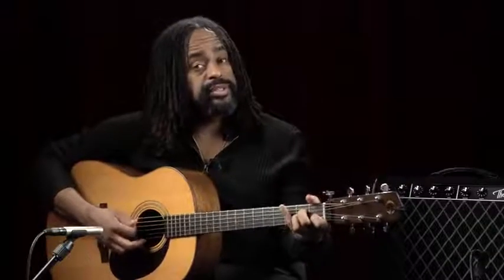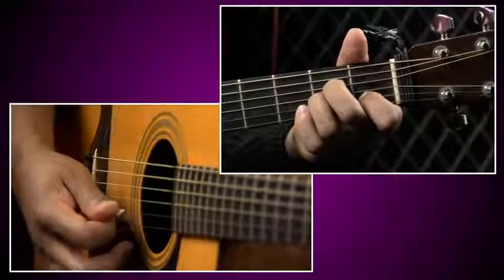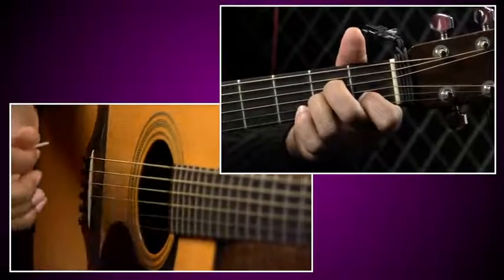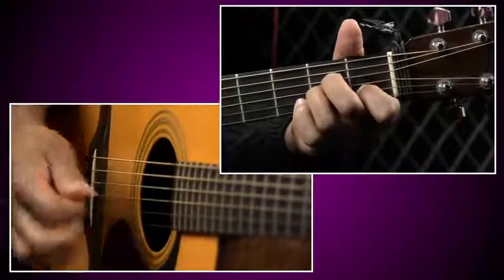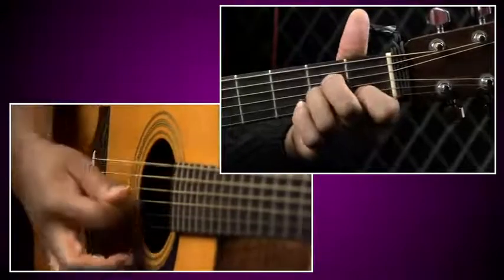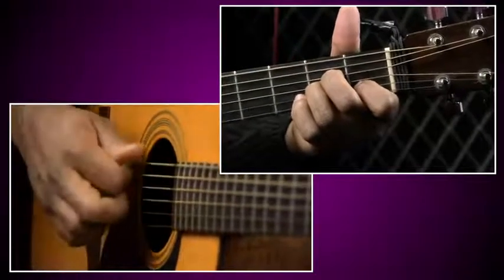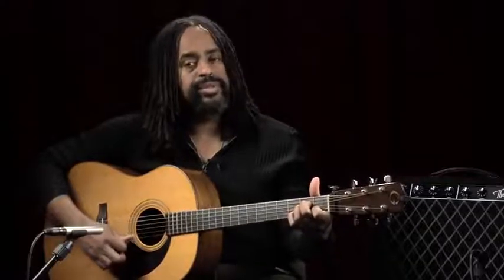Open position chords allow you to use the open strings as part of the chord. And we can double the 5th, which is the E, on the 6th string as an open string. It's a full, rich sound. That's an A minor open position chord.